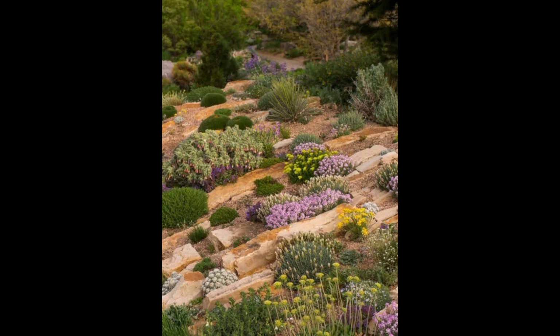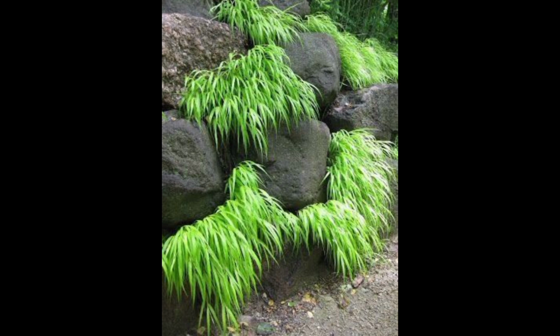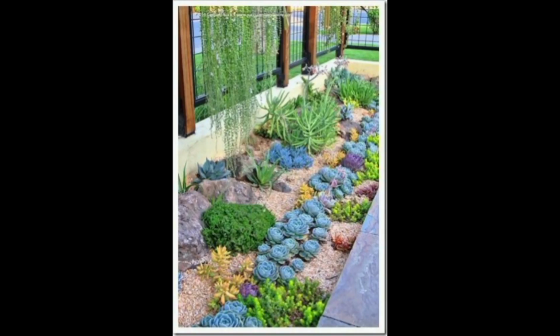Shade tolerant rock garden. If you have a shaded area, select plants like ferns, hostas, and moss that thrive in low light conditions. Use rocks to add texture and interest.